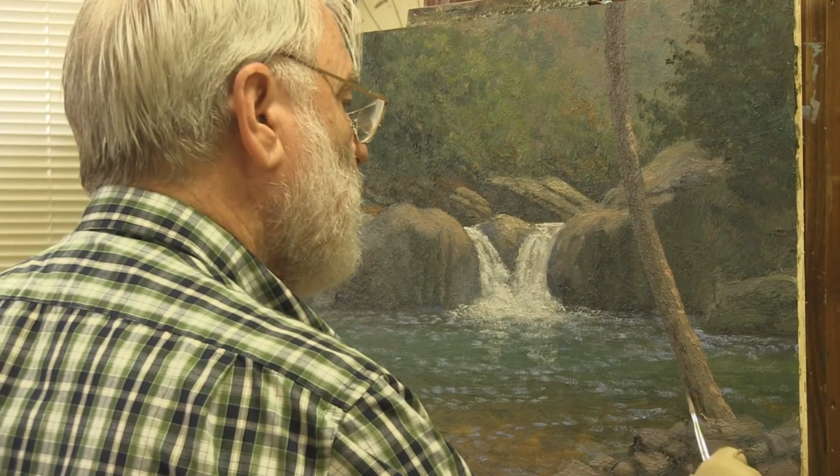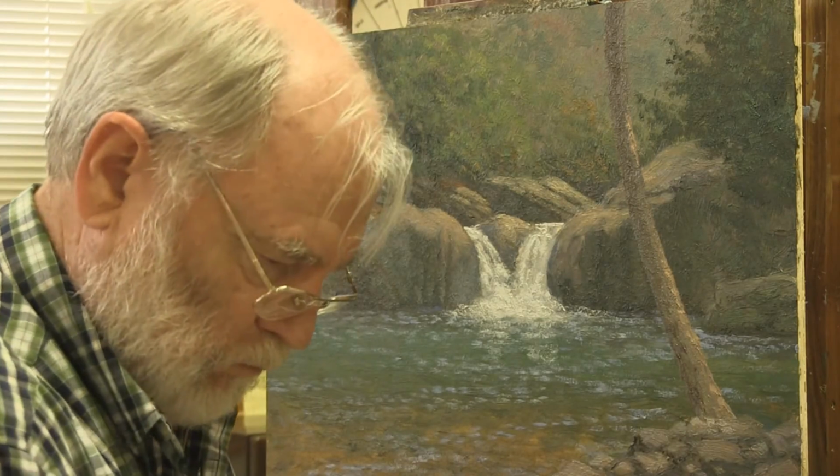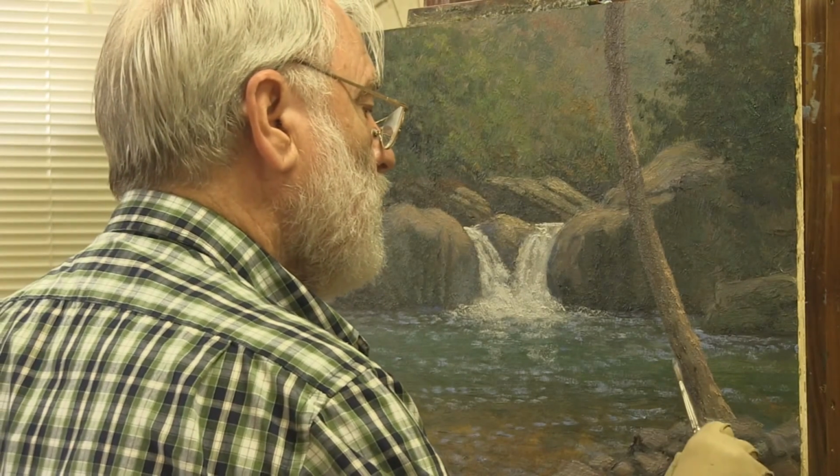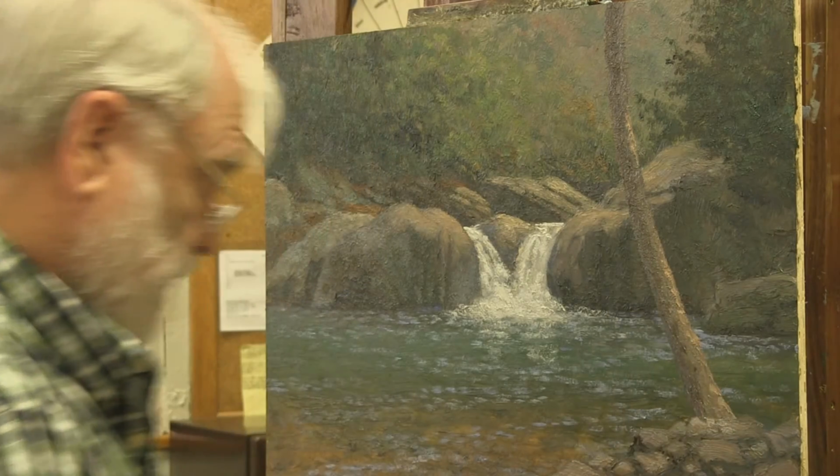A little bit darker again. Touch of cool red. And I'm going to go back again with that kind of a reflected light bouncing off the water, somehow illuminating the backside of this tree, which gives it a certain amount of radiance.